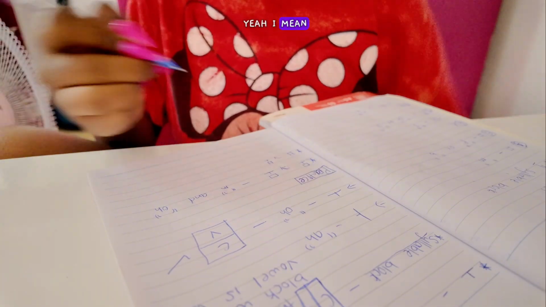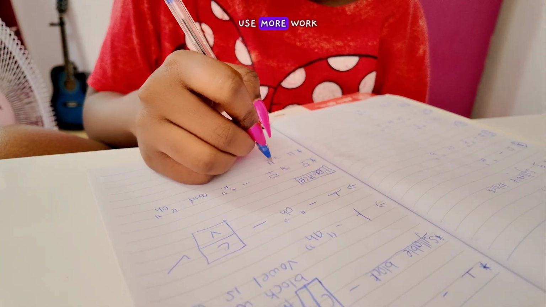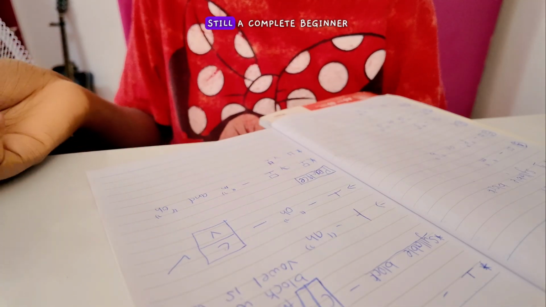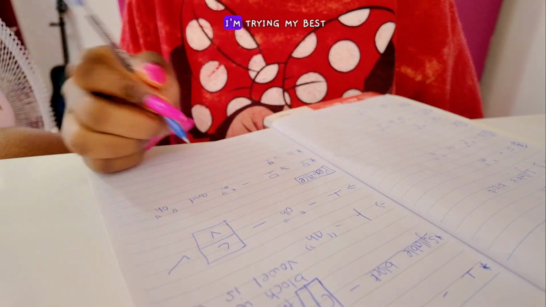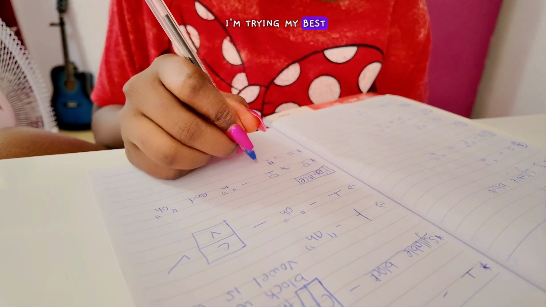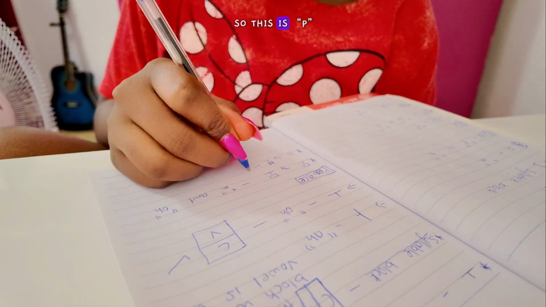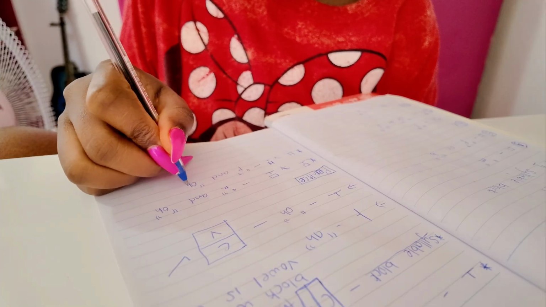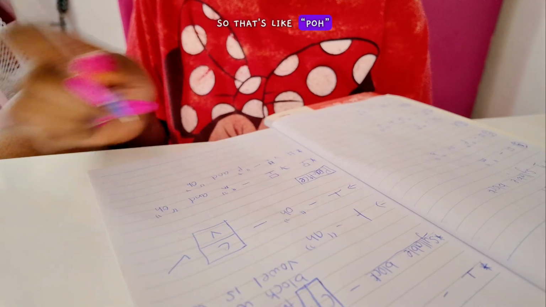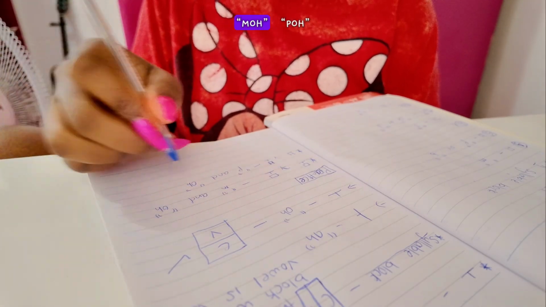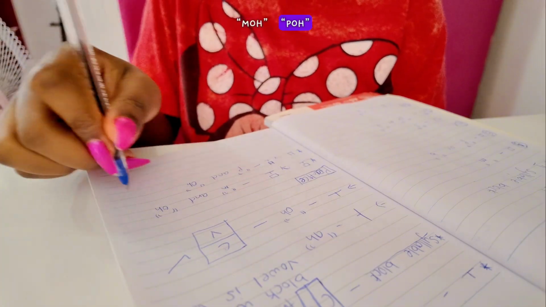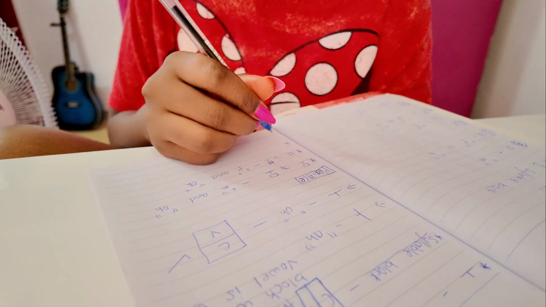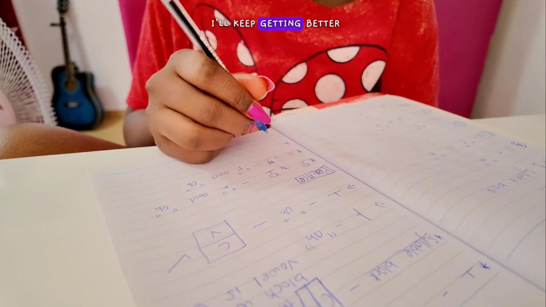I mean, the strokes could really use more work, but I'm still a complete beginner. I'm trying my best. Give me some grace. So this is P, and this is O. So it's like po, mo, po, mo. So am I pronouncing it correctly? Yeah, I'll keep guessing better.